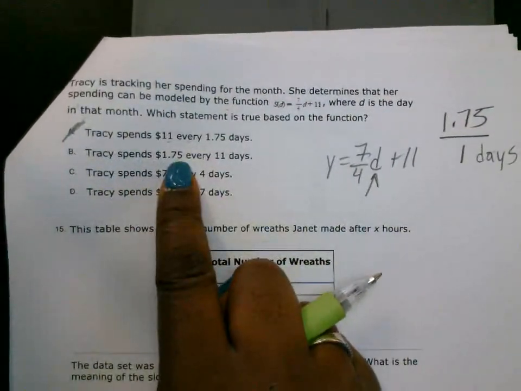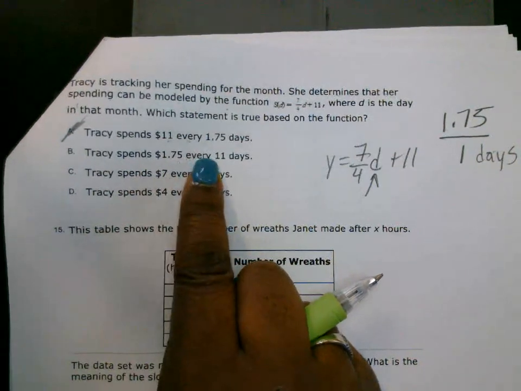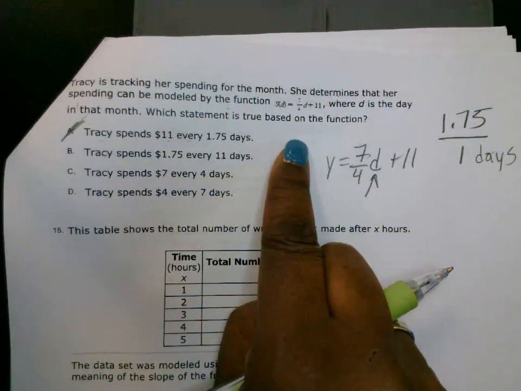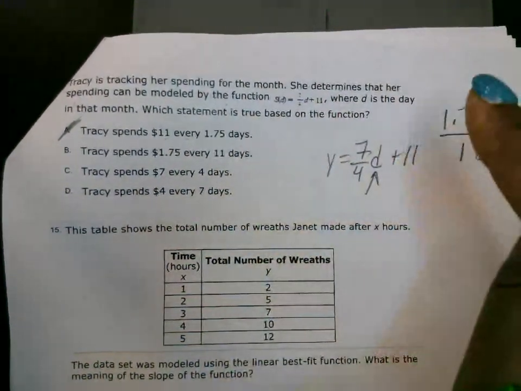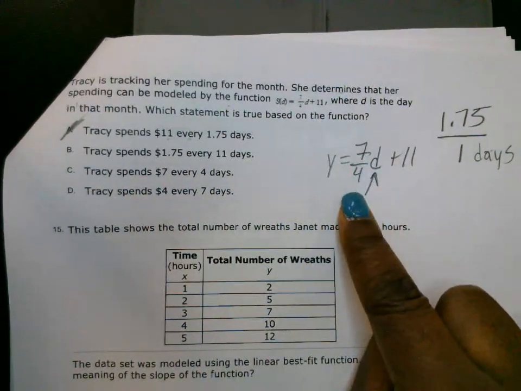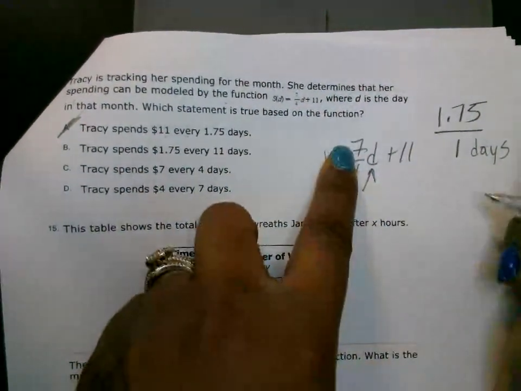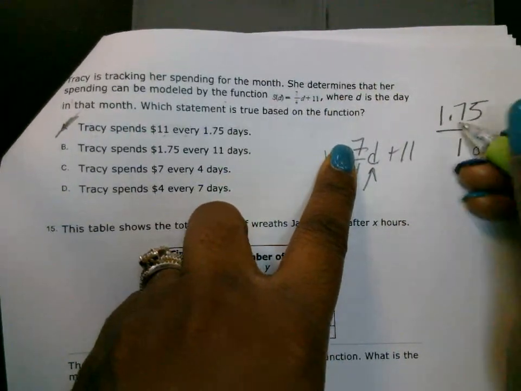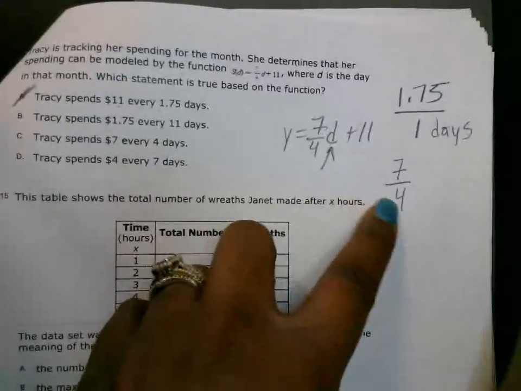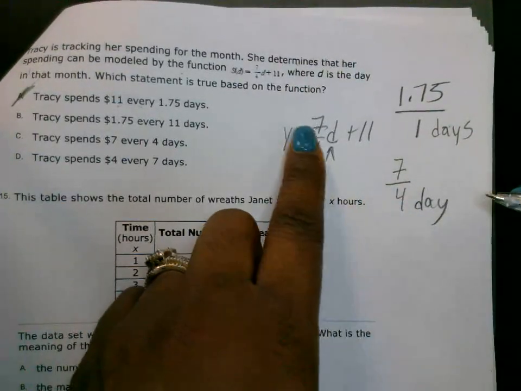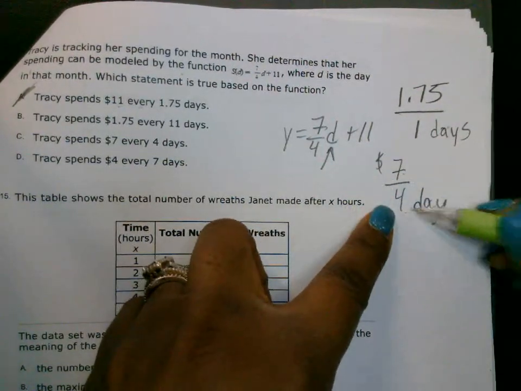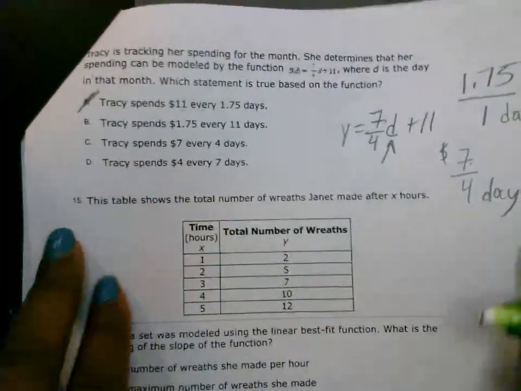Tracy spends $1.75 every 11 days. No. Okay. Not every 11 days. 11 is the starting amount. Tracy spends $7, okay, every 4 days. This is what this means. I did it per day, but if you're looking at 7 being on top and 4 being on bottom, this is days on the bottom. This is the amount of money. So $7 for 4 days. Okay, so this is a good answer here.